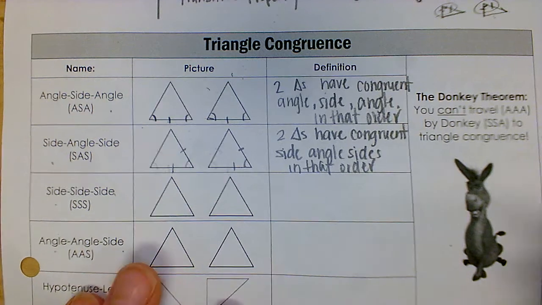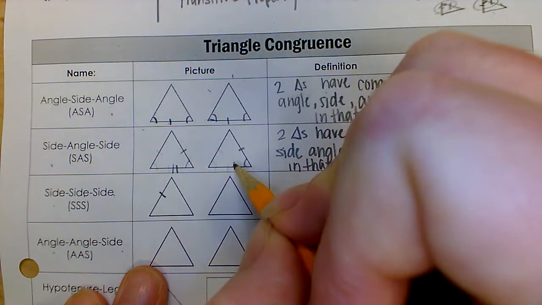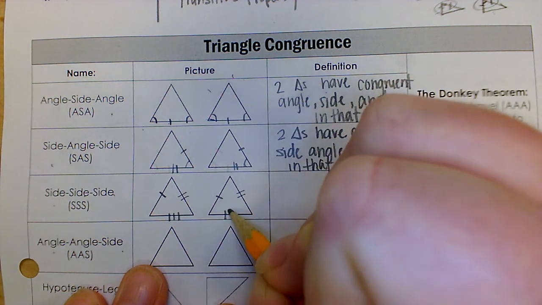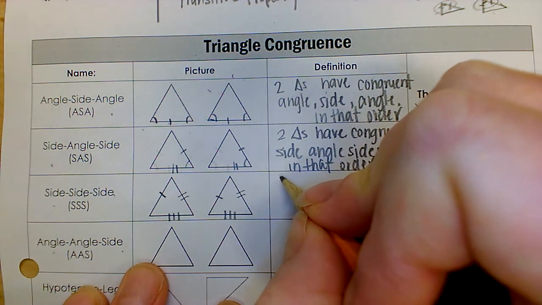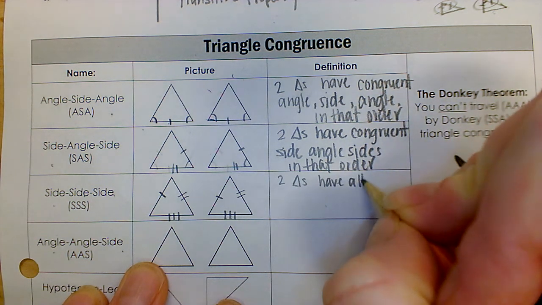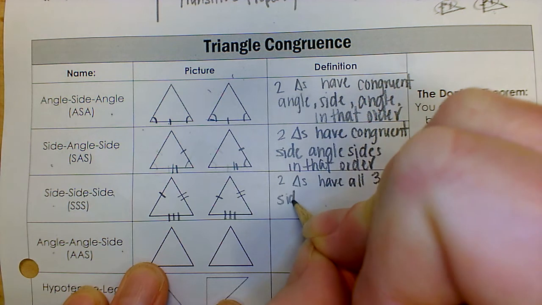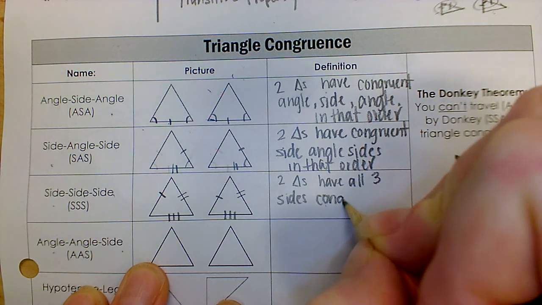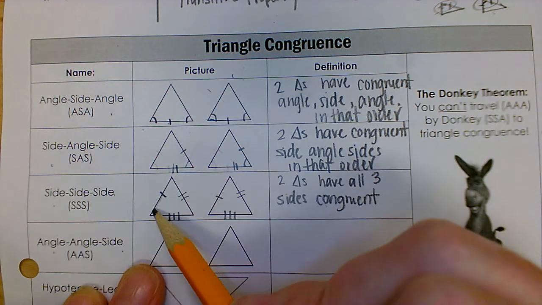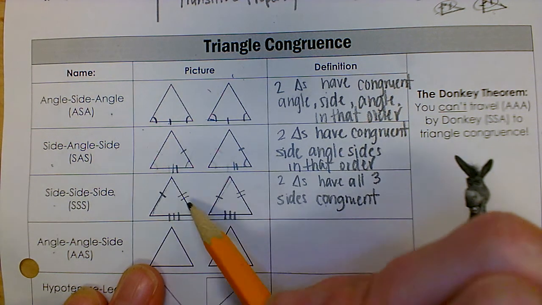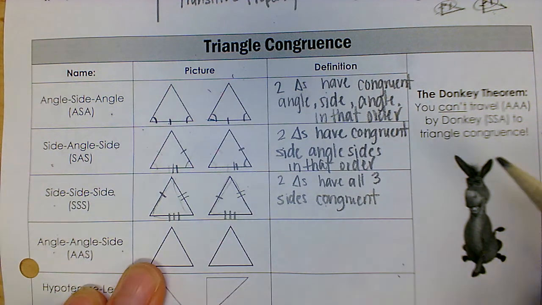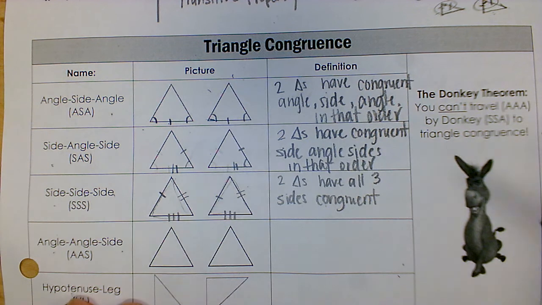All right, so the next one is side, side, side. So that's when two triangles have all three sides congruent. And remember, it has to be the same place. So if this side corresponds to this side, those two have to match. If this one corresponds to this one, those two have to be congruent. And if this corresponds to this, those two have to be congruent. So it has to be in the same place in the same order.